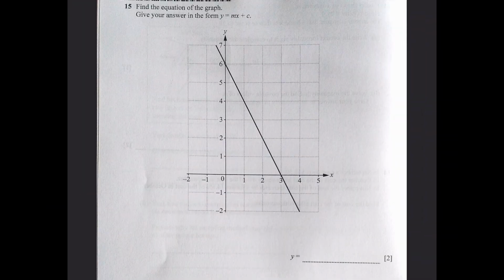Find the equation of the graph, give your answer in y equals mx plus c. So first, let's take any 2 points on the graph. These are 0, 6 and 1, 4. Now let's find the gradient.